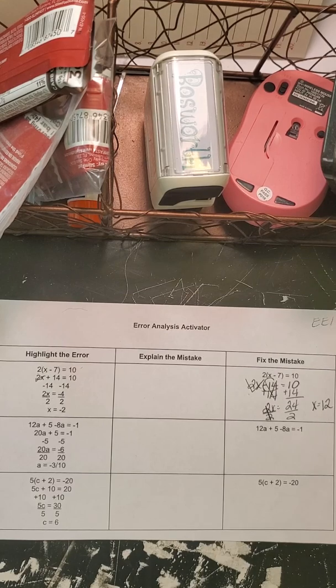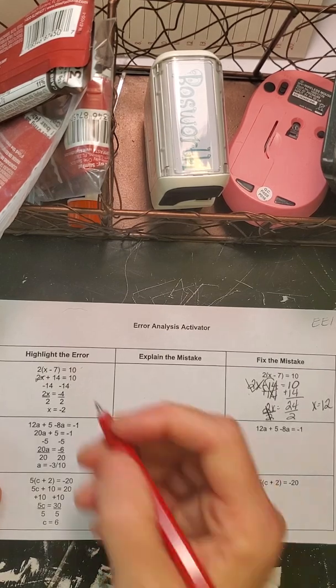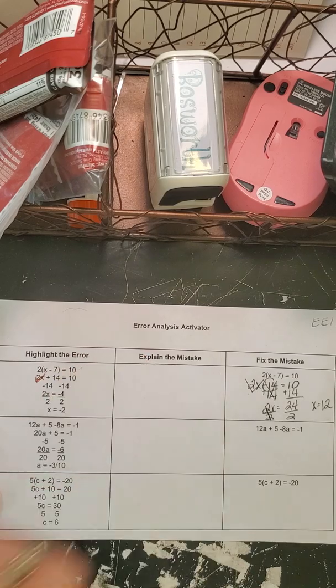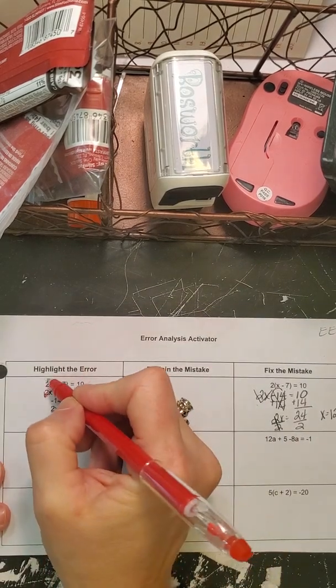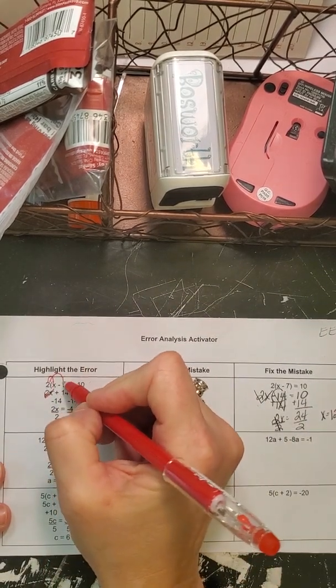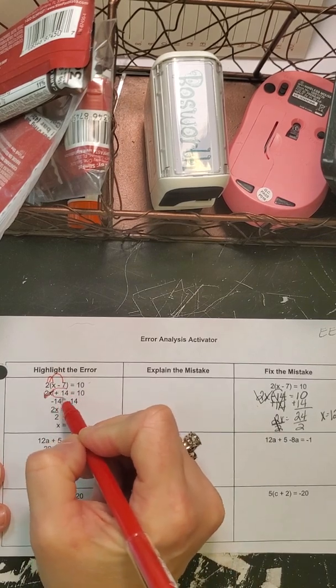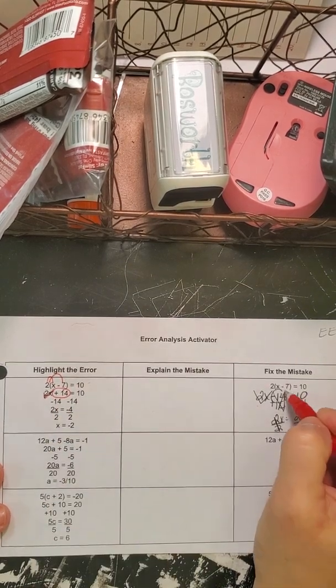I'm going to get me a colored pen and just kind of check it off so y'all can see. So they did this step right. 2 times x they did right. 2 times a minus 7. Look right here. Look at the difference.